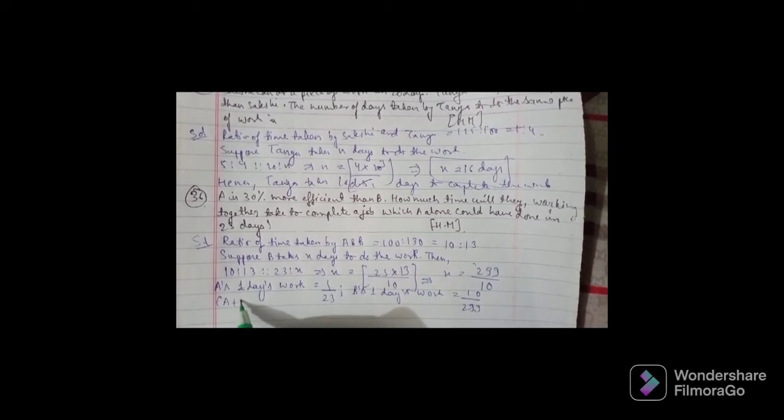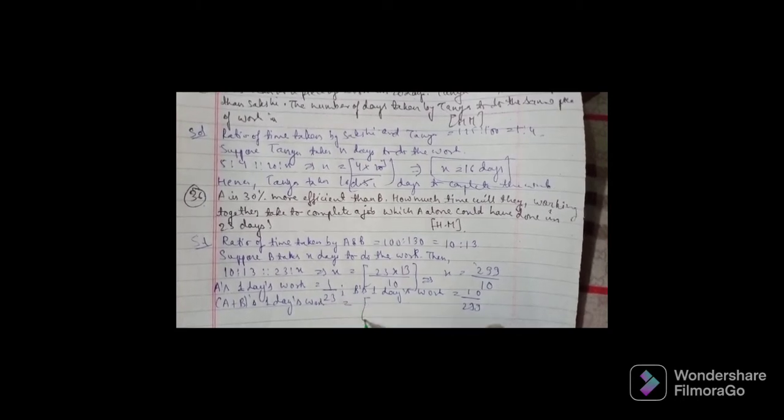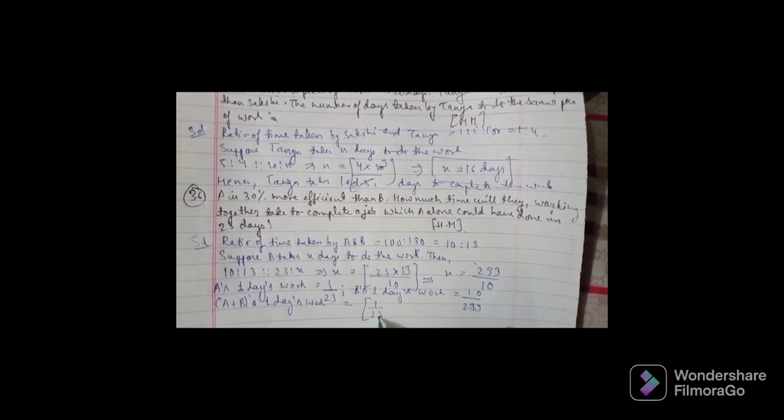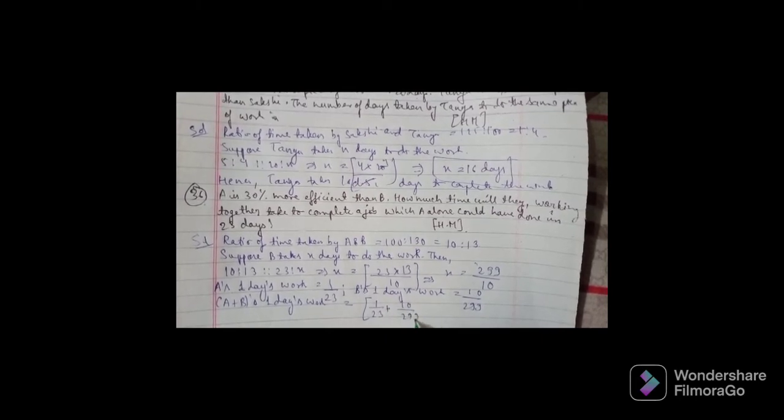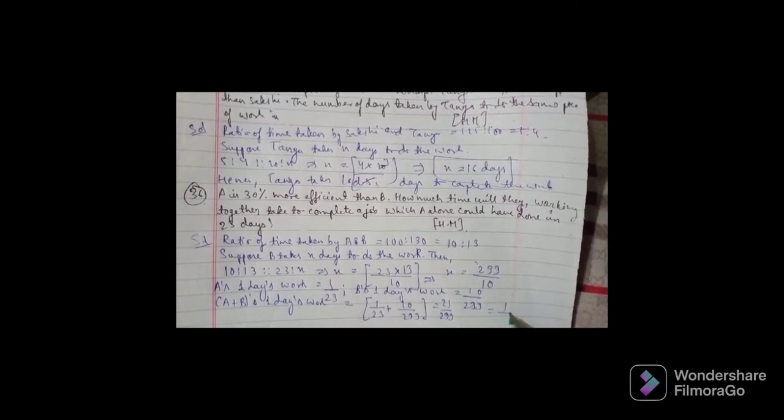So A plus B's 1 day's work equals 1 upon 23 plus 10 upon 299, which equals 23 upon 299, which equals 1 upon 13.